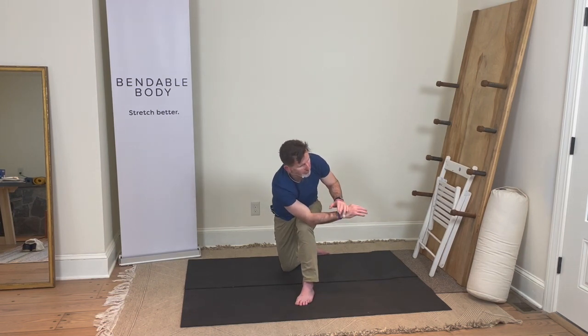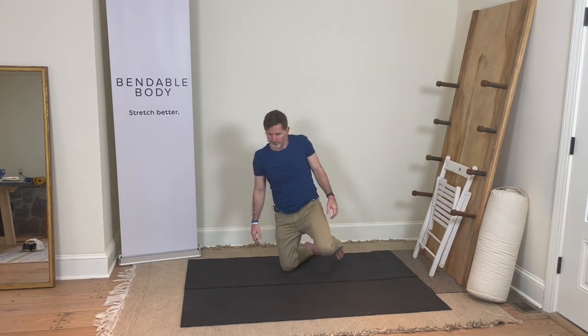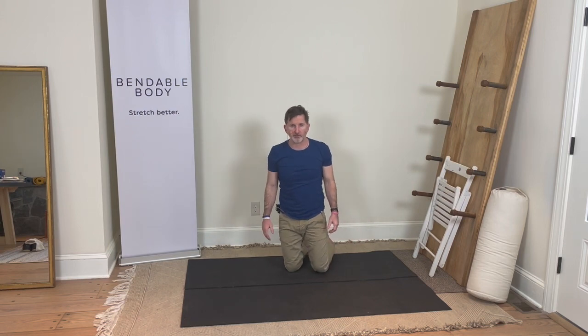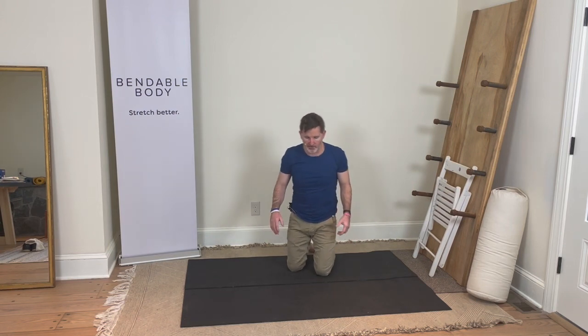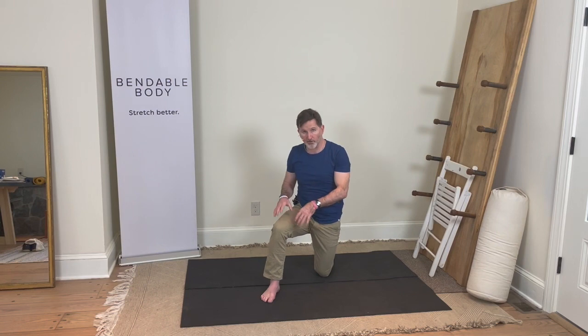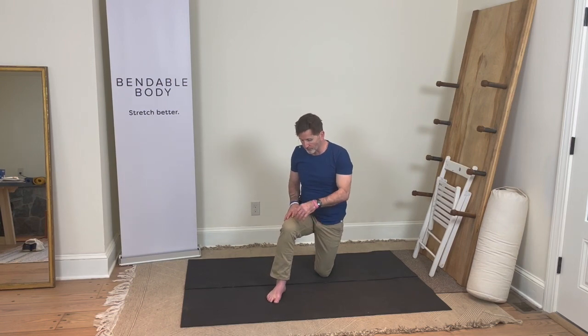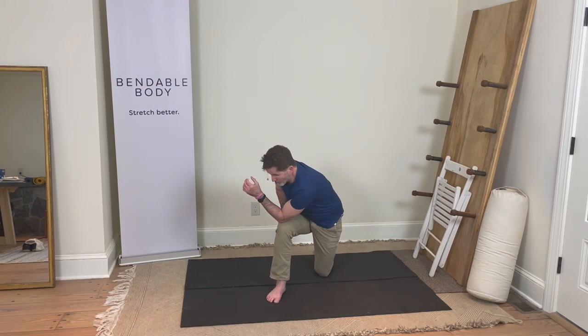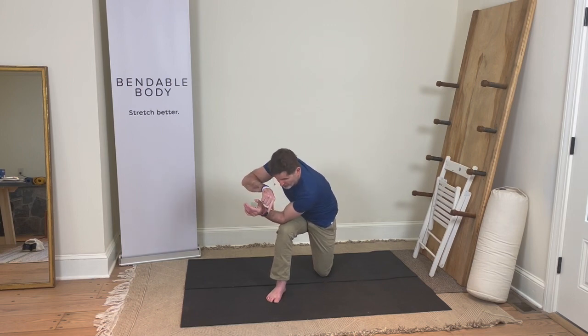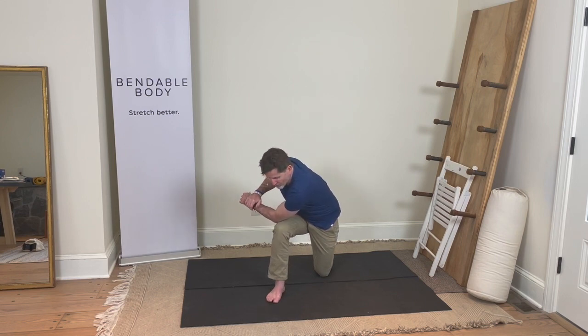Okay, all right. Shake that out. See how you feel. Check it out. And now let's do the other side. So we'll be on our left knee, up on our right foot. And then we're going to cross over our left elbow on the outside of our right knee, hand facing forward. And then you grab your arm and you're resisting, resisting, resisting while you pull your arm back.